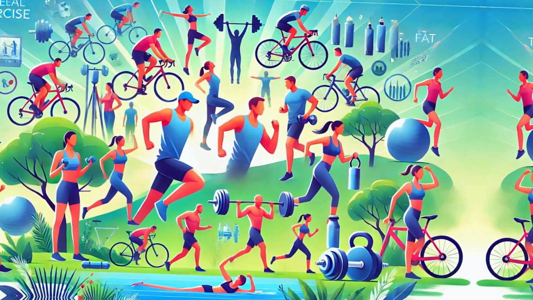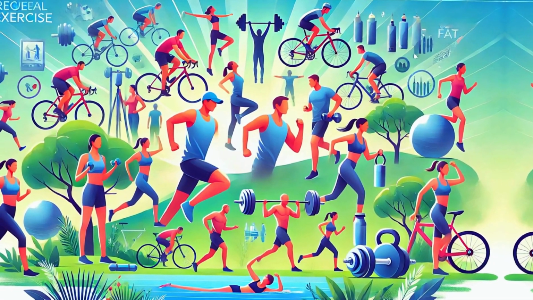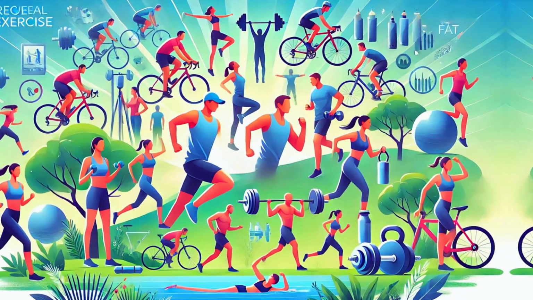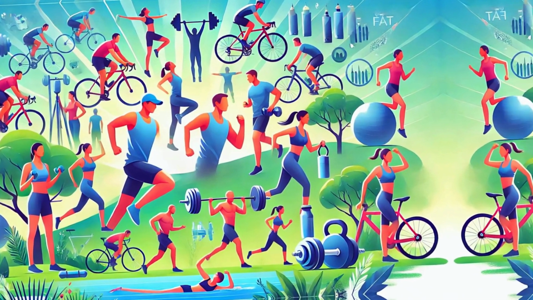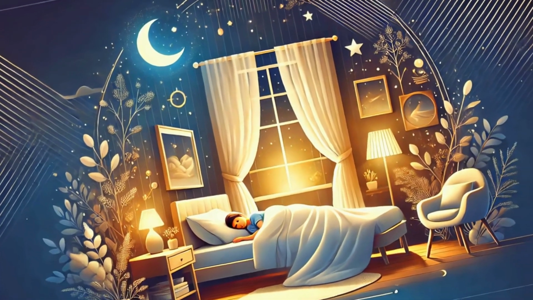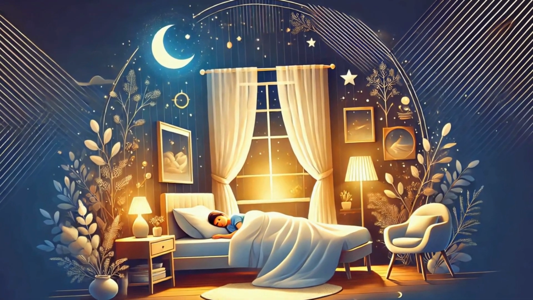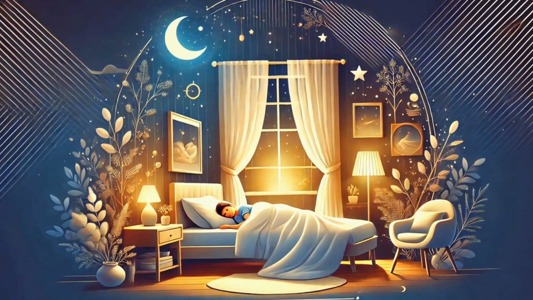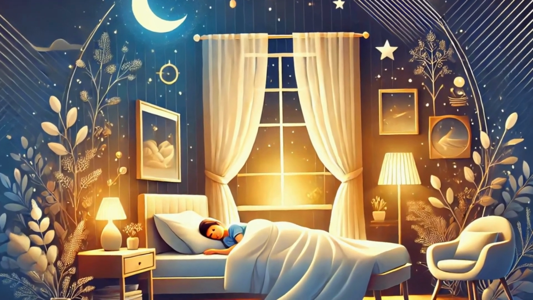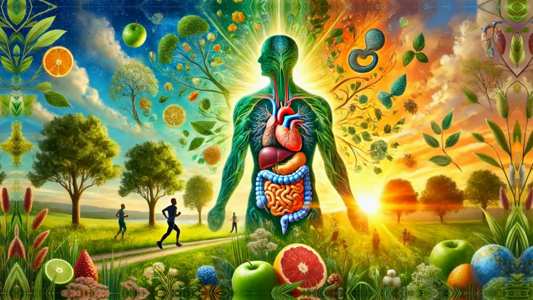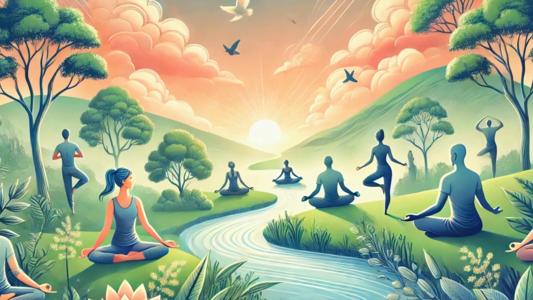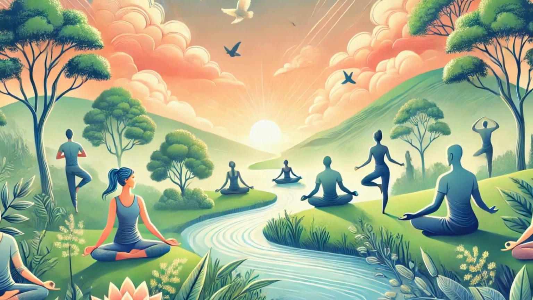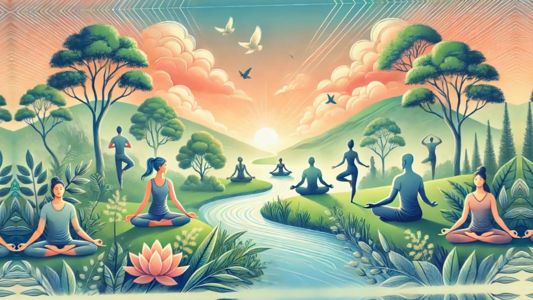Regular exercise. Engage in aerobic activities like running, cycling, or swimming. Incorporate strength training to boost metabolism and burn fat. Prioritize sleep: aim for 7 to 8 hours of quality sleep to regulate hormones and prevent weight gain. Manage stress: practice stress-reducing techniques like meditation or yoga to lower cortisol levels, which contribute to visceral fat accumulation.